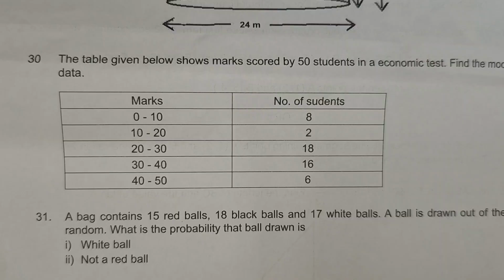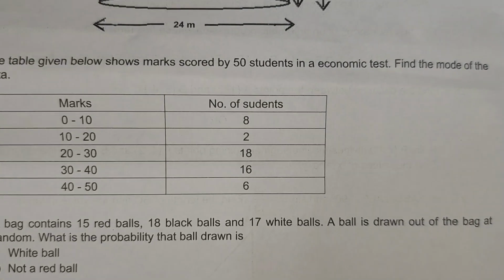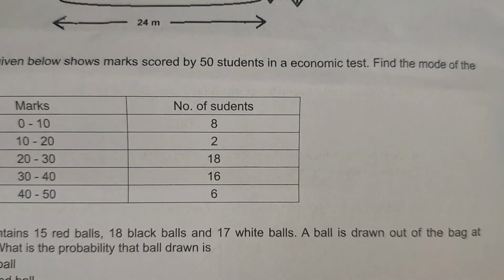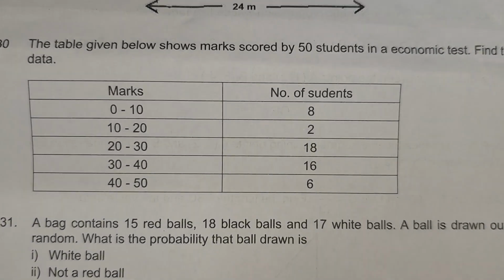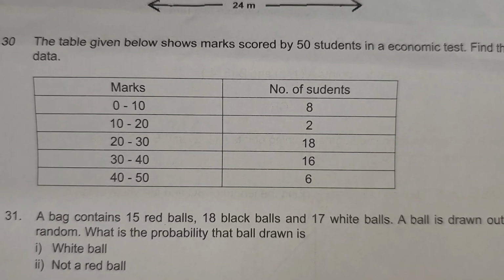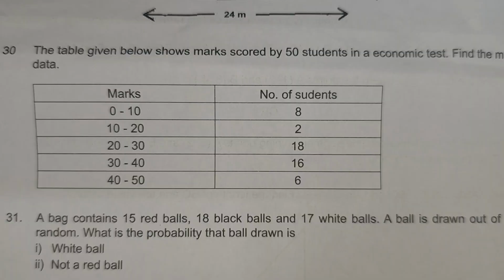Question number 30. The table given below shows the marks scored by 50 students in the economics test. Find the mode of the data. So F1, which is the number having the highest frequency, is 18, no?